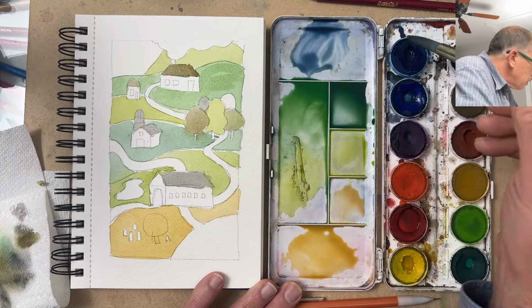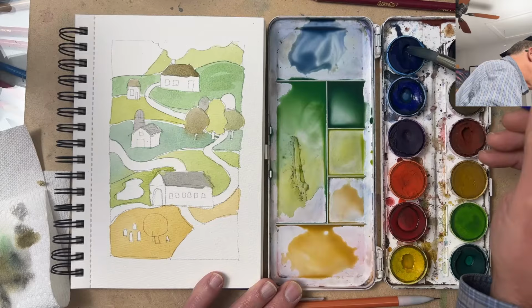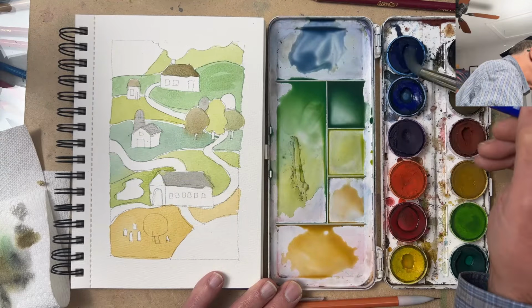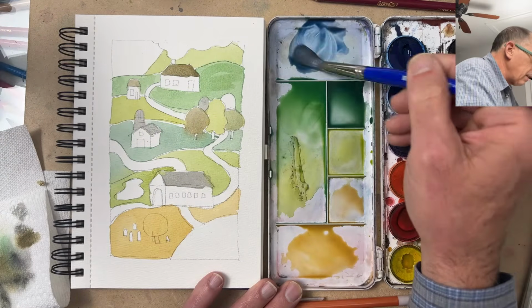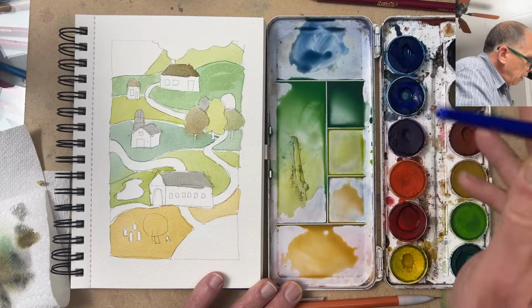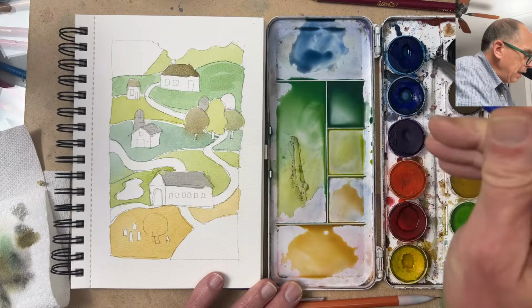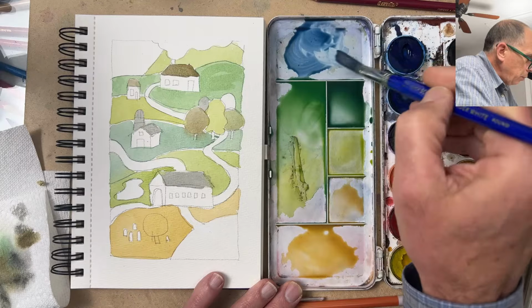I'm going to try this. What is this here? This is ultramarine, no? Persian blue and ultramarine. These have little names down here. Oh yeah, that's pretty good.